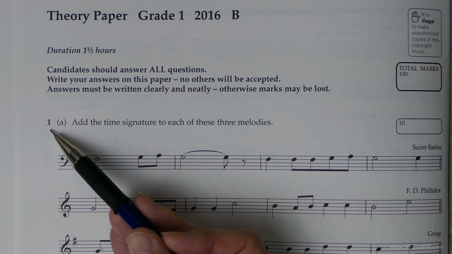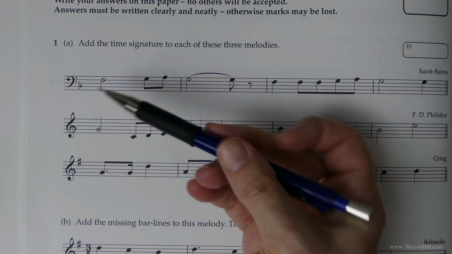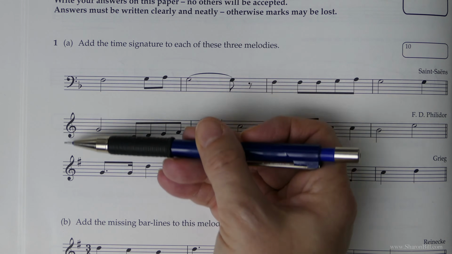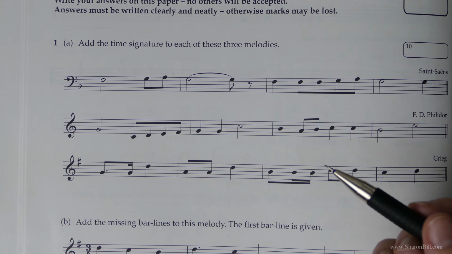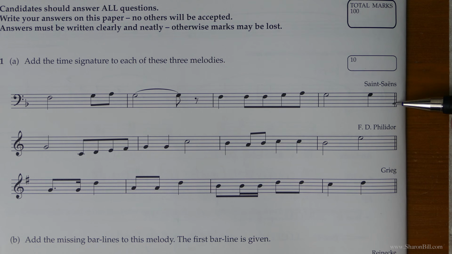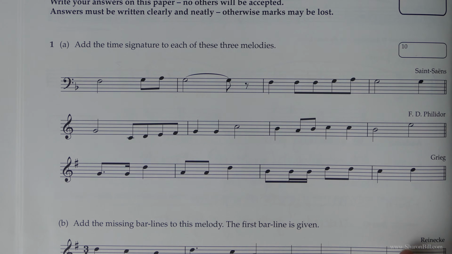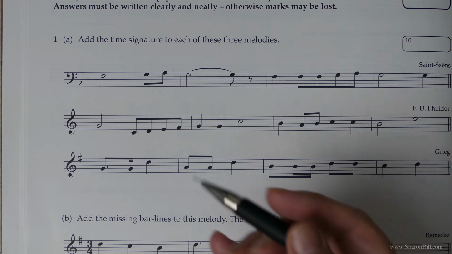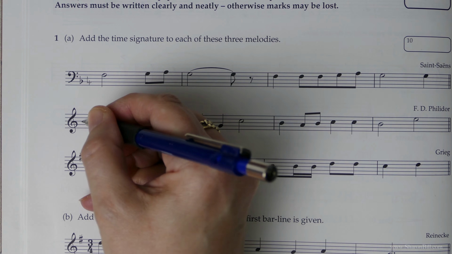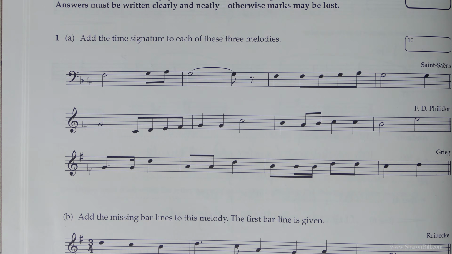Question 1 asks us to add a time signature to each of these 3 melodies. You need to make sure that you look at 3 separate questions. Don't forget and carry on and think that it's all one. The double bar line at the end explains that that's the end as well, and they've told us that we're going to need 3 answers here. So the bottom number will be 4. We know that already because we're always counting in crotchet beats or quarter notes in this exam. So we can do that straight away.